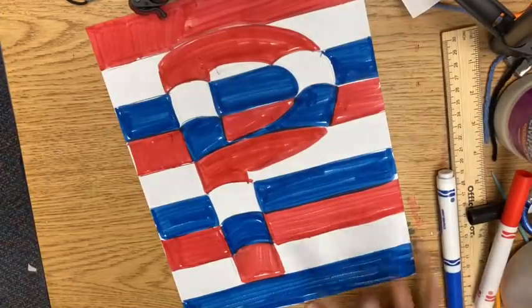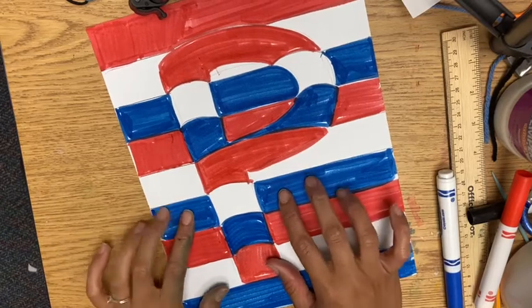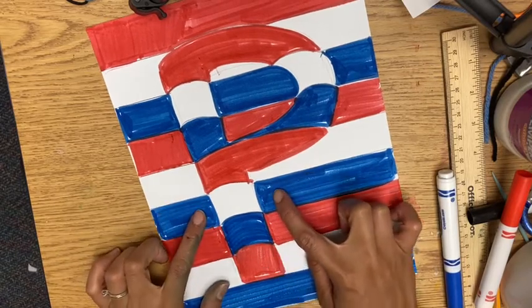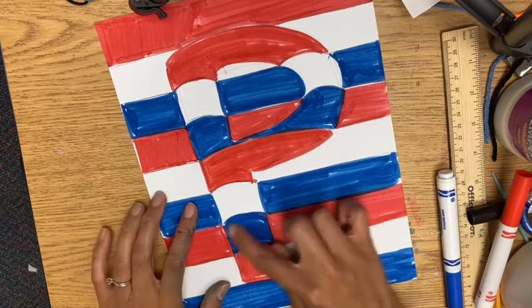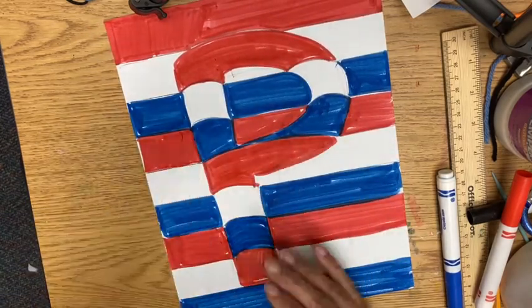All right, so a good way to think about it is almost like a checkerboard. The color that is above it should be kind of diagonal from it. Especially in that part, you can see it looks kind of like a checkerboard.